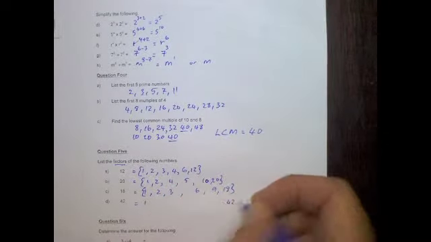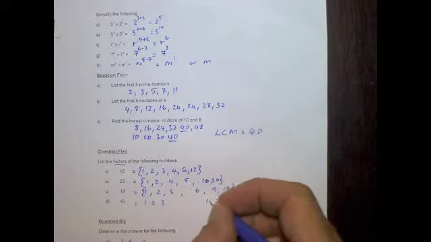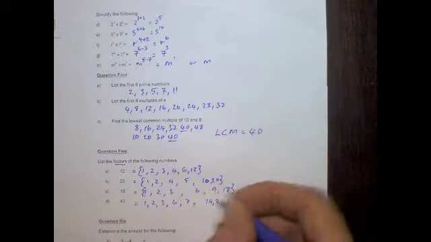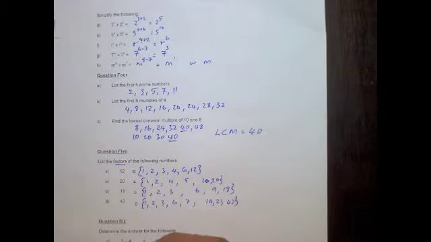42 is 1 and 42. We've got 2 and 21. We've got 3 and 14. 5 we don't. 6 and 7. They're our factors of 42.